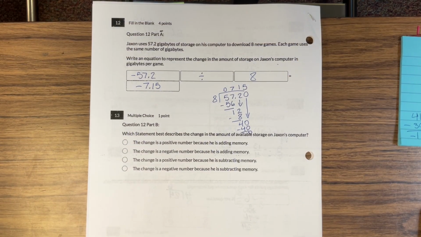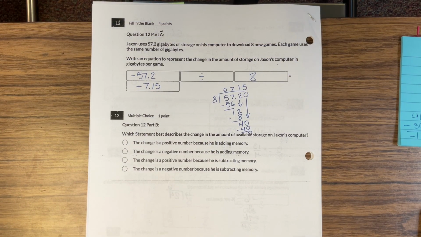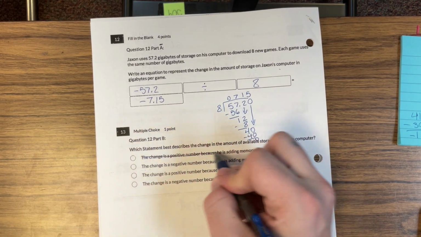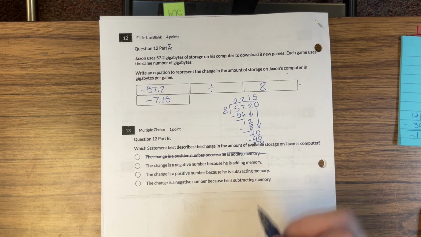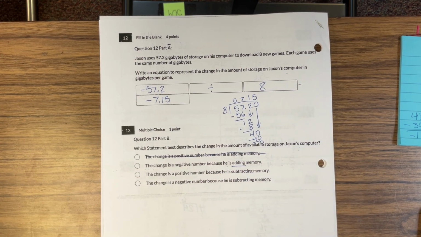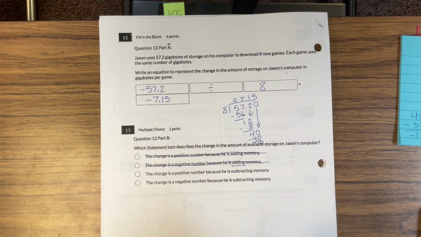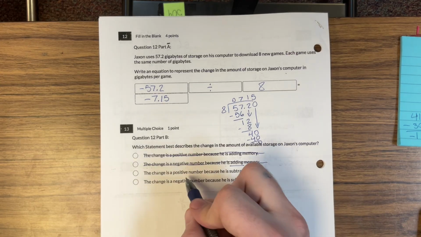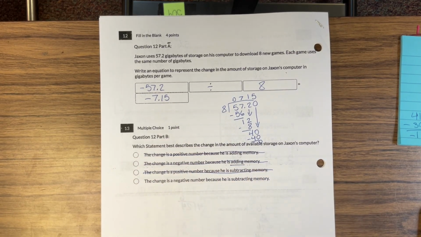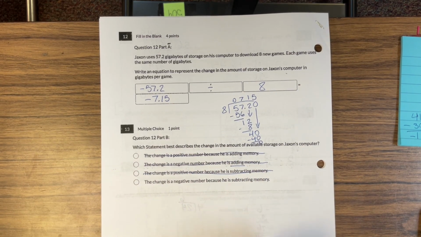Which statement best describes the change in the amount of available storage on Jackson's computer? The change is a positive number because he's adding memory. We know this is not true. The change is a negative number because he is adding memory. That does not make sense for this situation. The change is a positive number because he is subtracting memory. The change is a negative number because he is subtracting memory.